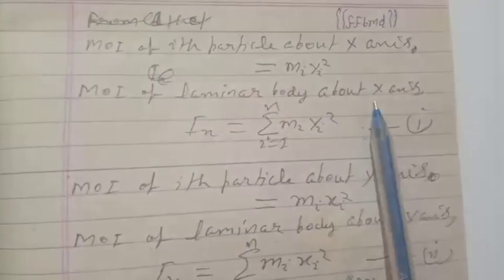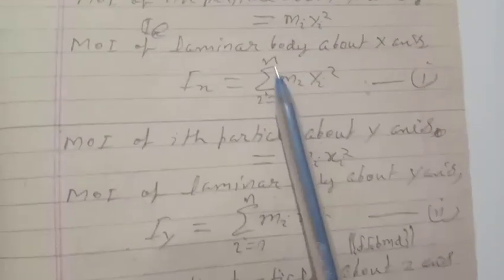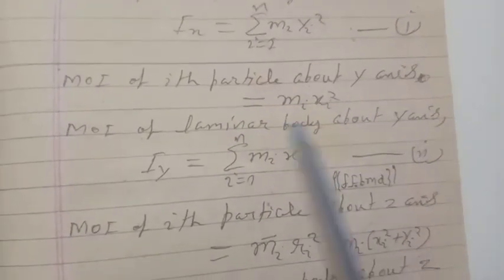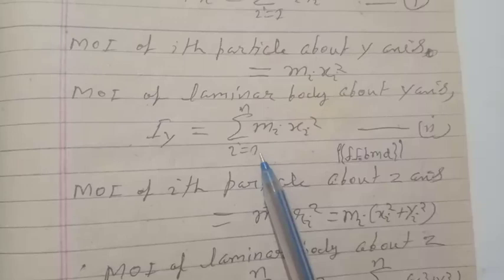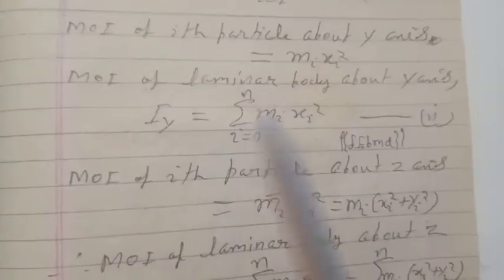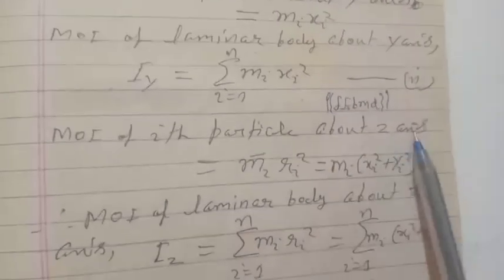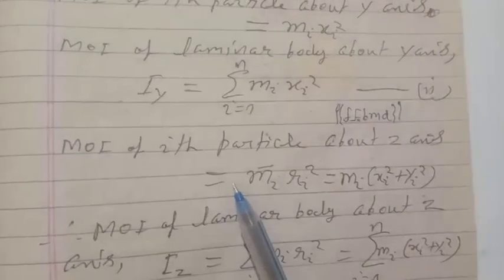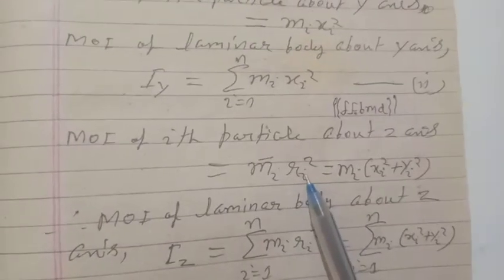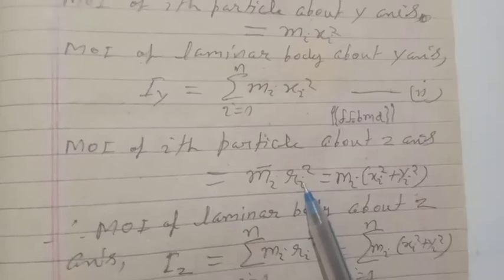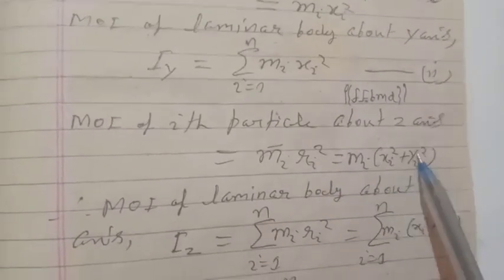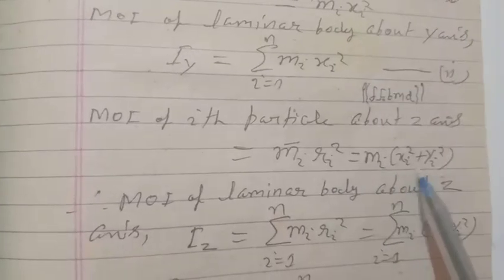Now ri square equals xi square plus yi square, as shown in the figure. The moment of inertia of the ith particle about the x axis will be mi into yi square, and the moment of inertia of the laminar body about the x axis, Ix, equals sigma i equals 1 to n of mi yi square, equation 1. Moment of inertia of the ith particle about the y axis is mi into xi square. Hence the moment of inertia of the laminar body about the y axis, Iy, equals sigma i equals 1 to n of mi xi square. We have considered n particles. Now the moment of inertia of the ith particle about the z axis is mi into ri square, which equals mi into xi square plus yi square, because ri square is xi square plus yi square.